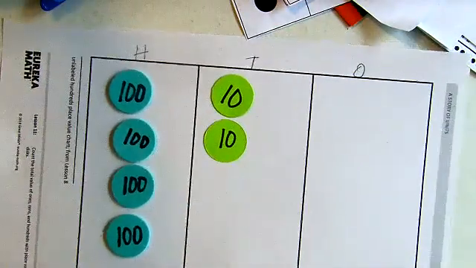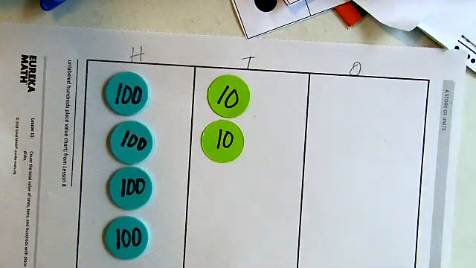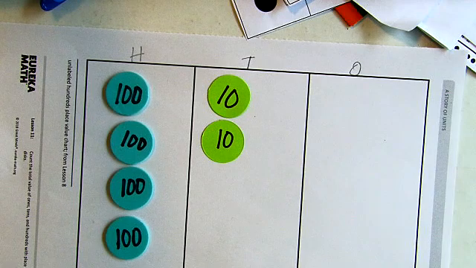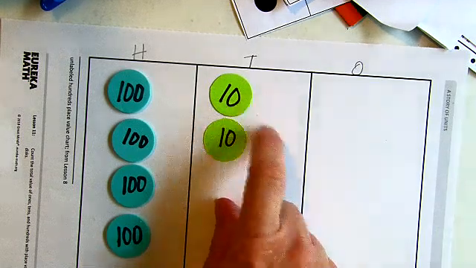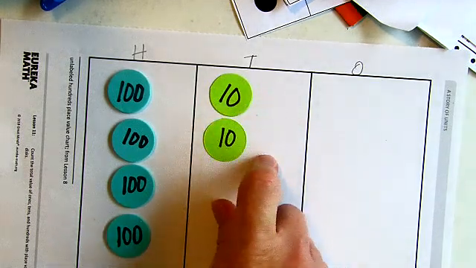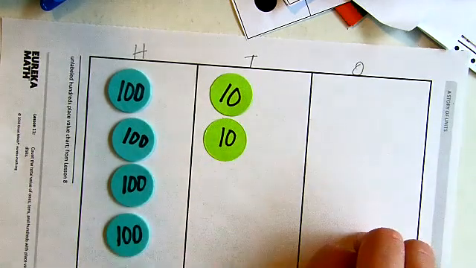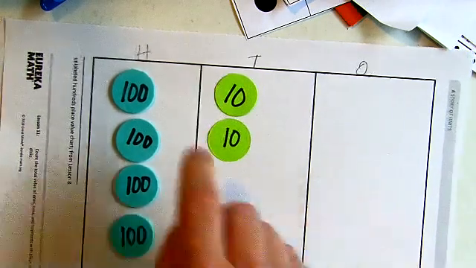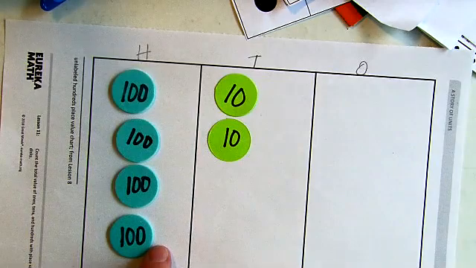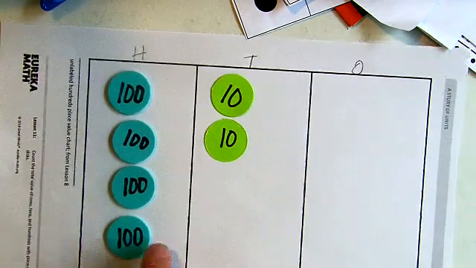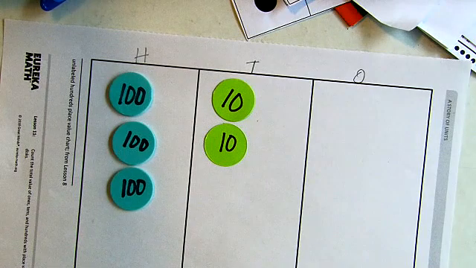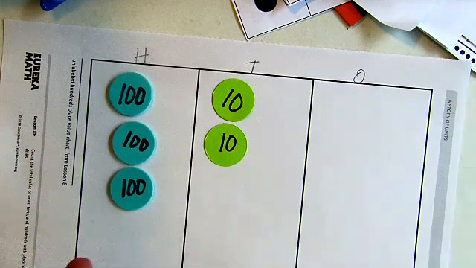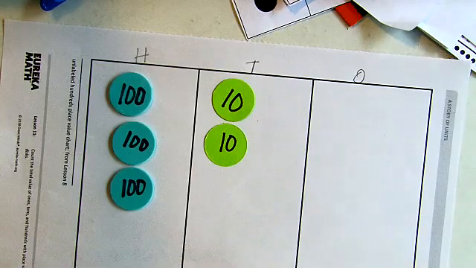Now we have 320. This is 420. What do I need to do to make it 320? Do I need to change this? This is still 10, 20. This is 20. Do I need to change this? No. The only thing I'm going to need to change is this. We had 420. 4 minus 1 is 3. Now we have 320.